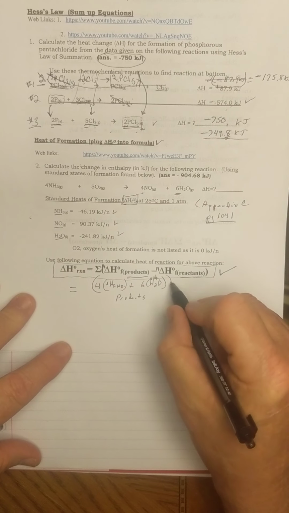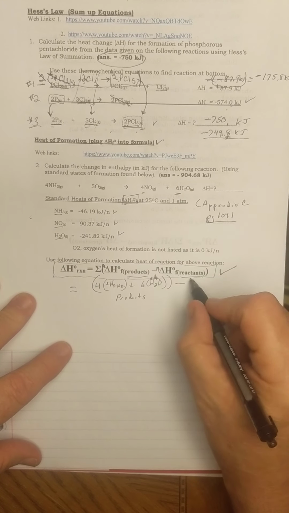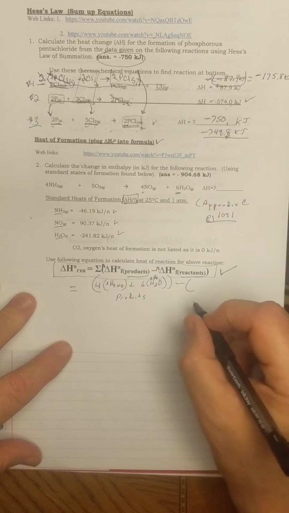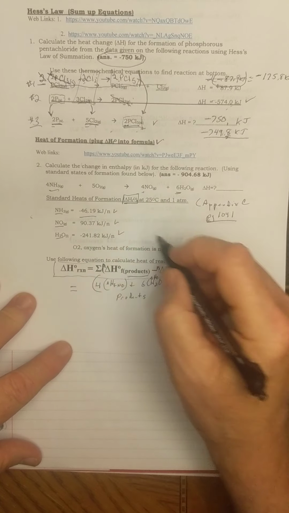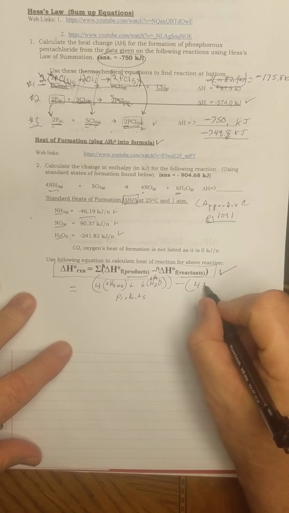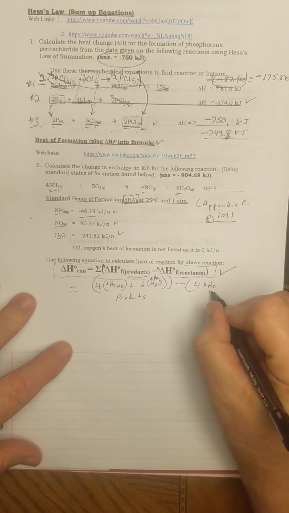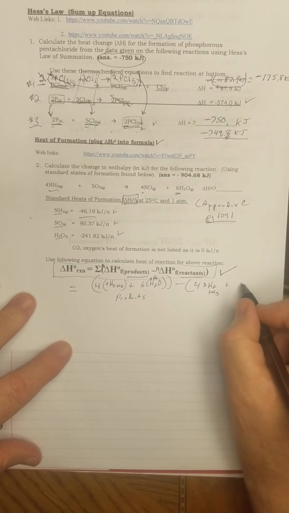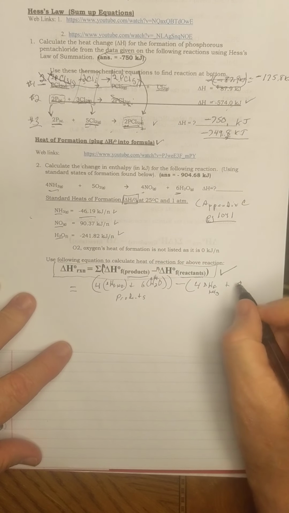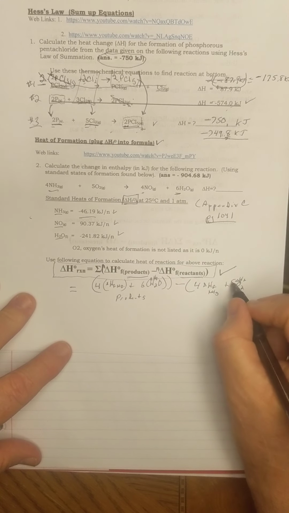So I'm going to add all of them up. Then I'm going to subtract the reactants. I have 4 times NH3, so I'll say the delta HF of NH3. And then I'm going to add that to oxygen. It'll be the delta HF of oxygen times 5.